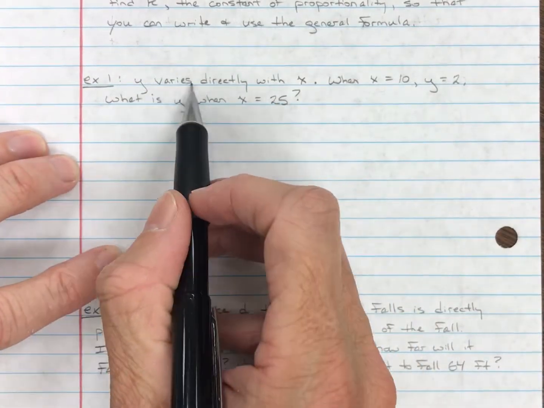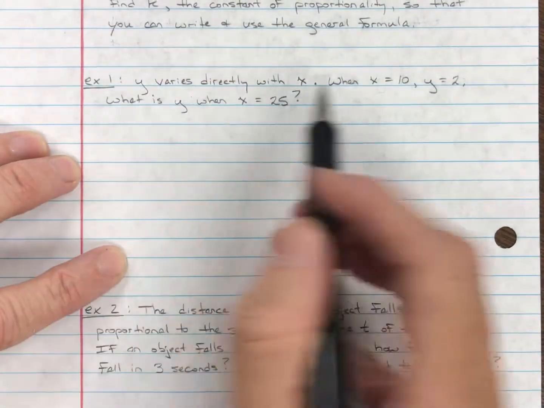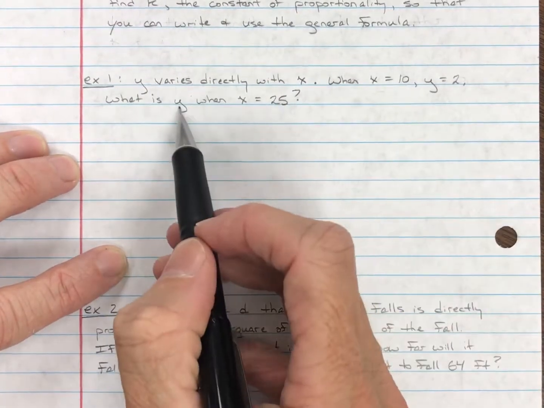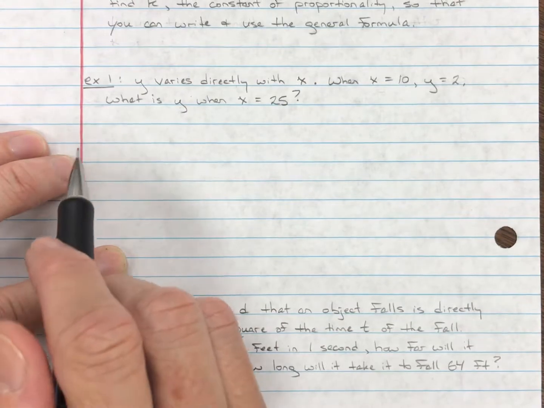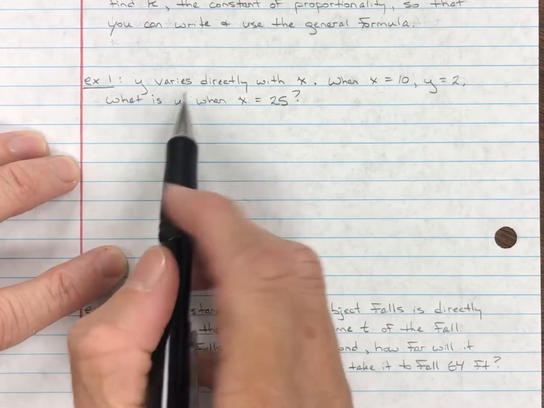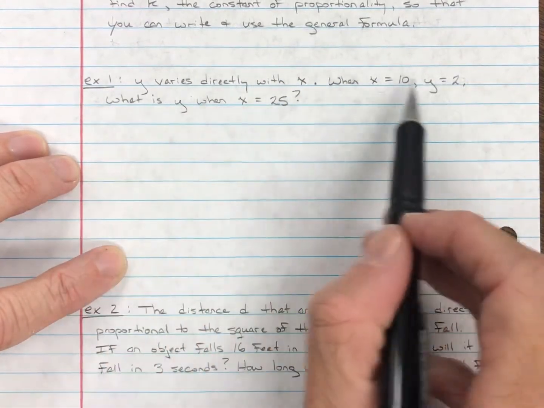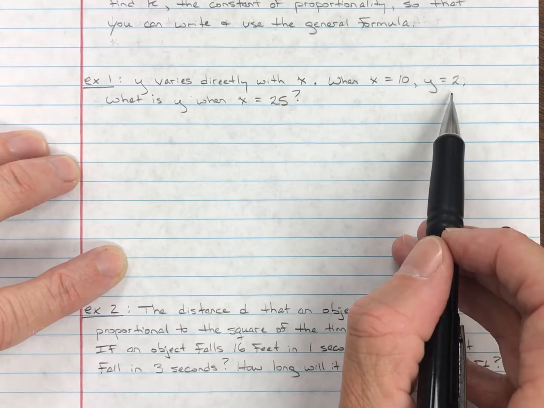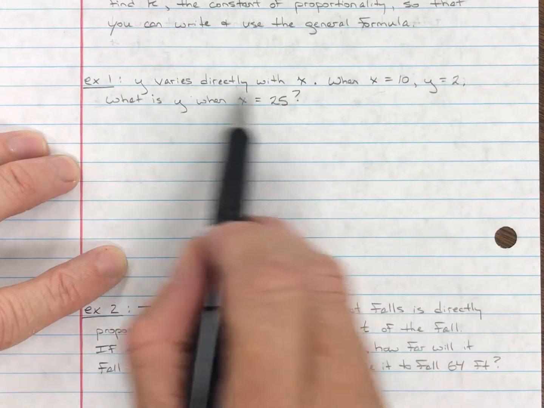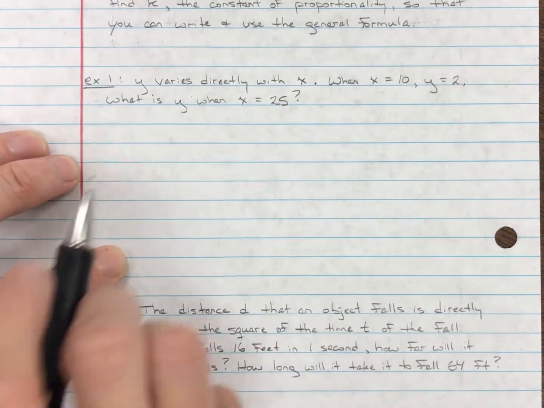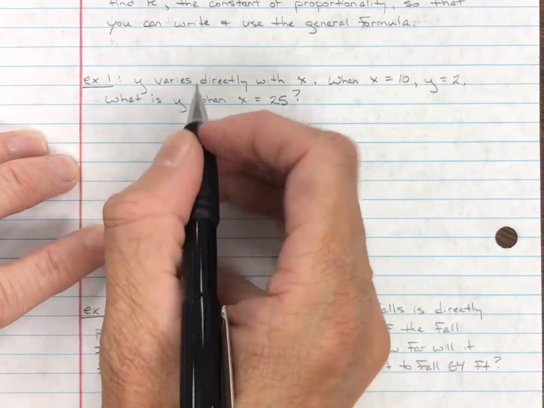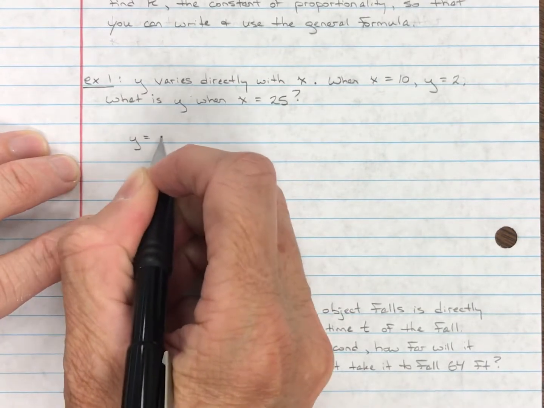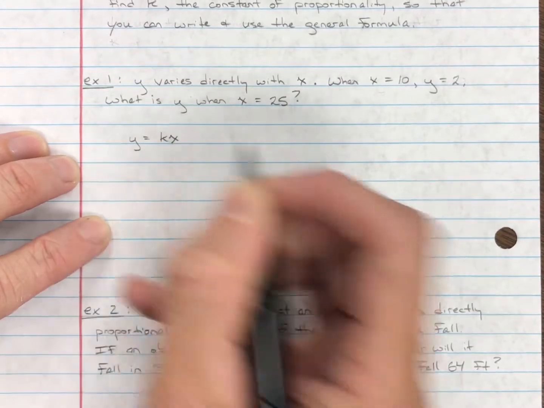Okay, y varies directly with x. When x equals 10, y equals 2. What is y when x equals 25? Okay, so here you're told it varies directly. You're given some information to find k, and then you're going to get the general equation and use that general equation in a second situation. Okay, so y varies directly with x. y is equal to kx.